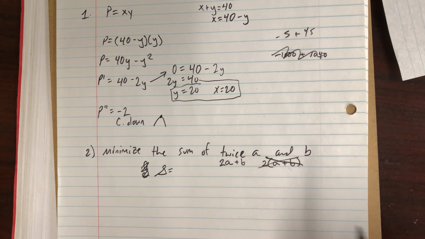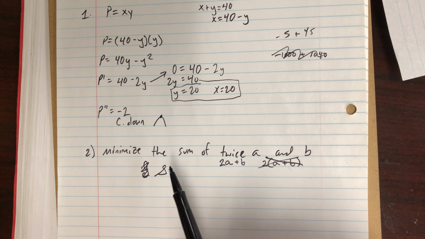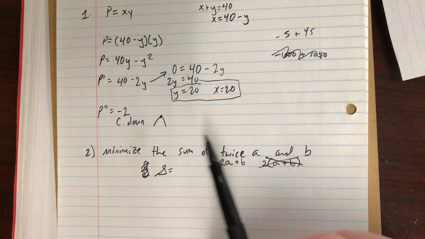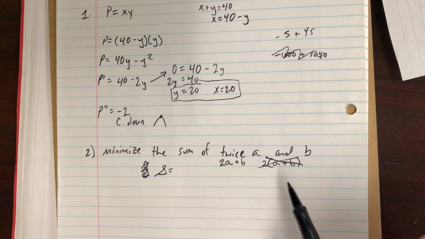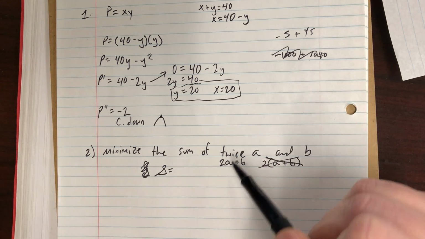I think that if it was going to be 2 times the quantity A plus B, come on, it's not that boring. No, I'm just tired. If it was going to be this, it would be twice the sum of A plus B, where twice affects what it's doing.